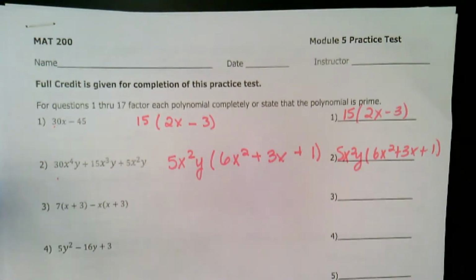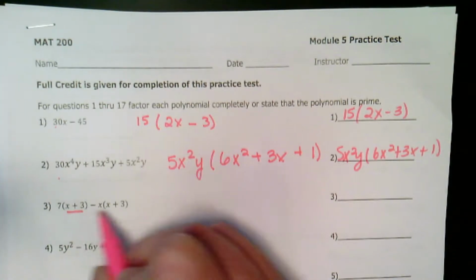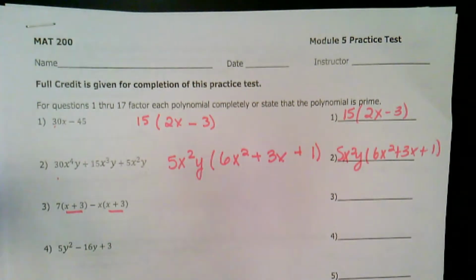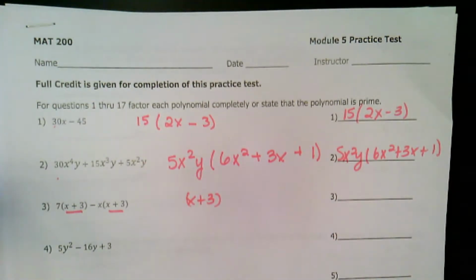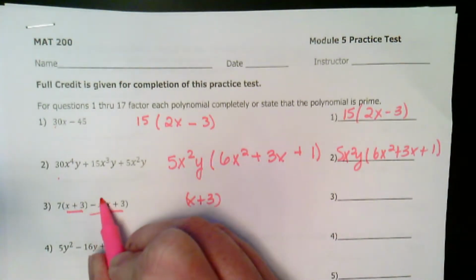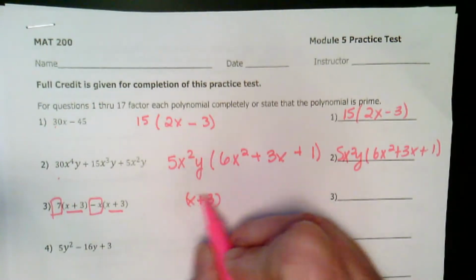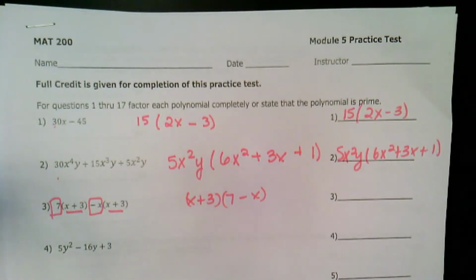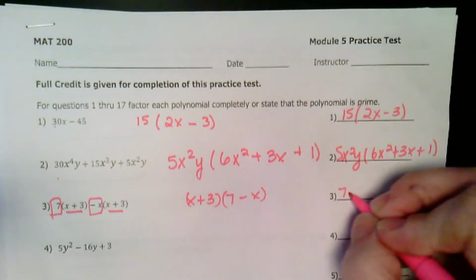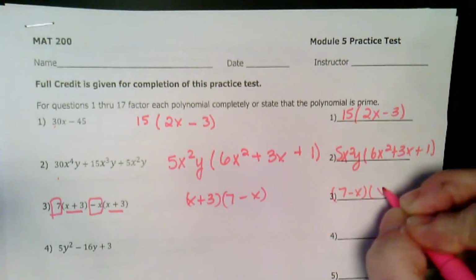Alright, number 3 is factor by grouping. If one set of your parentheses is the same, that is one set of parentheses. What is left is your other parenthesis. So this can be written this way too.